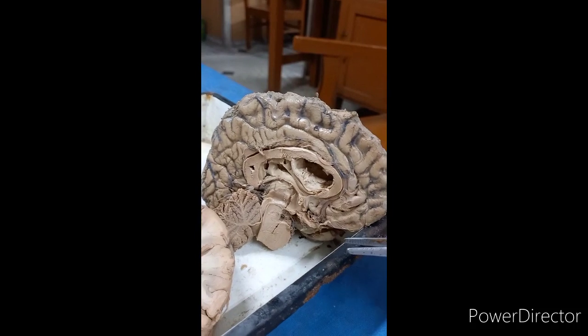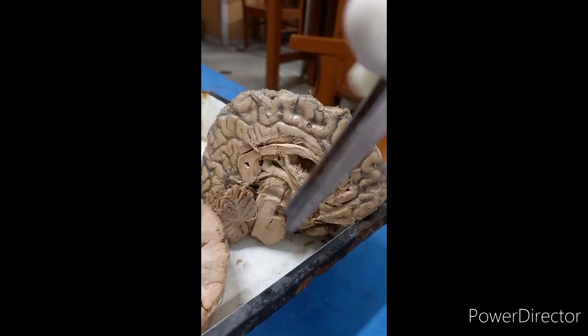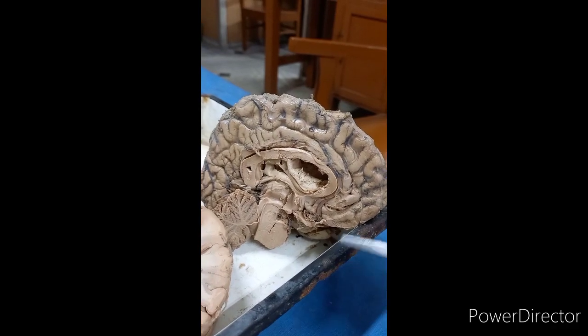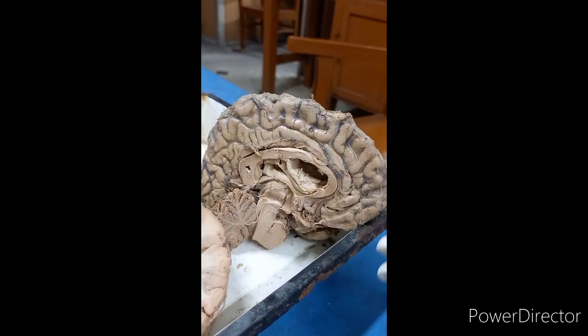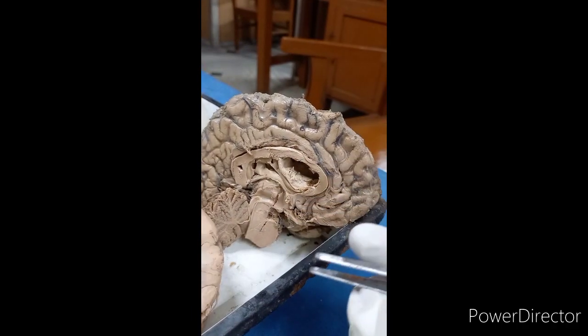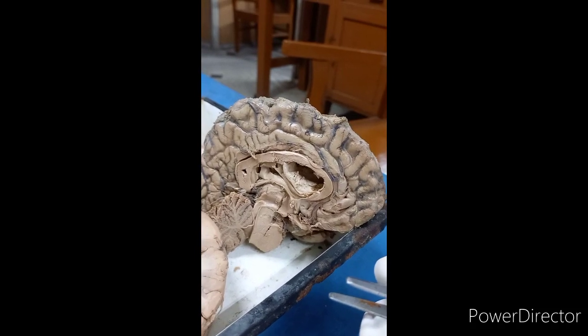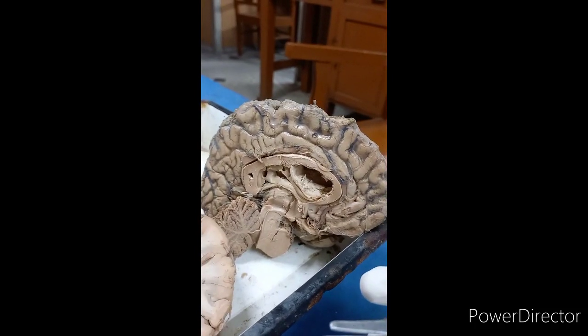Some fibers are going away from the cortex towards the subcortical centers, and some fibers are running towards the cortex from the spinal cord, brainstem and other subcortical nuclei. So, there are two kinds of fibers, afferent fibers and efferent fibers.